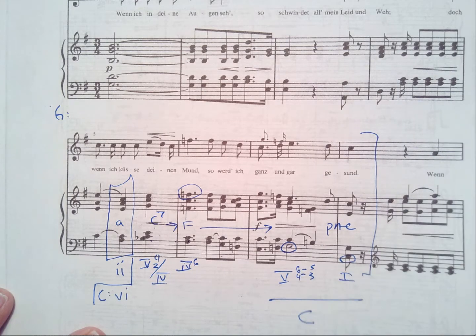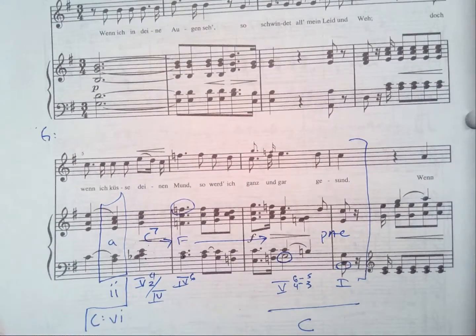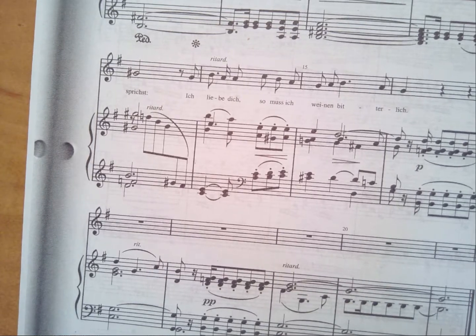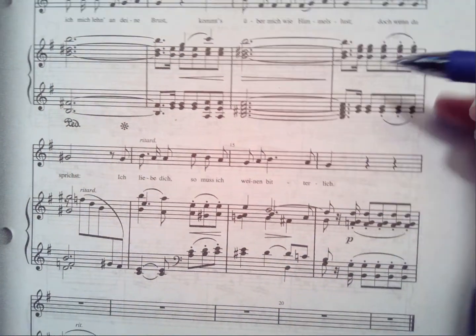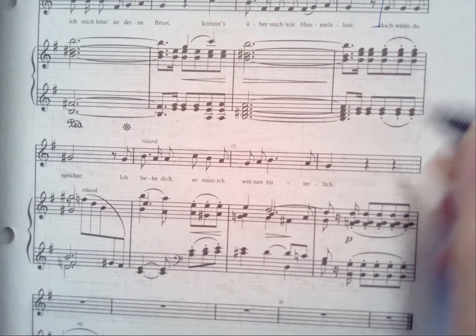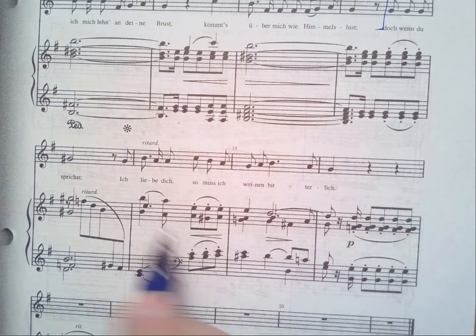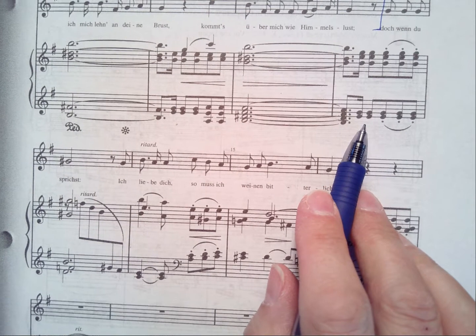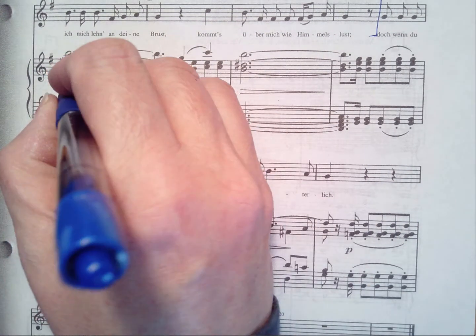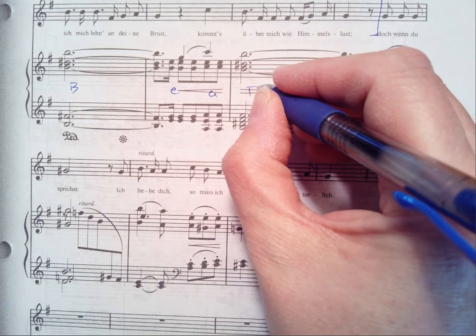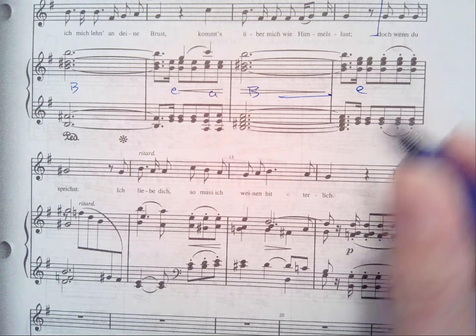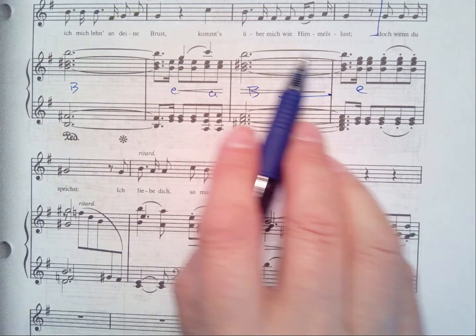Now, if we continue on to the next phrase, we get this. Which takes us basically to here. And if you look through this section, you can see this is B major, E minor, A minor, B major, E minor. This is acting like it's in the key of E minor.